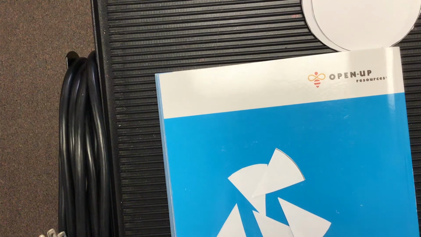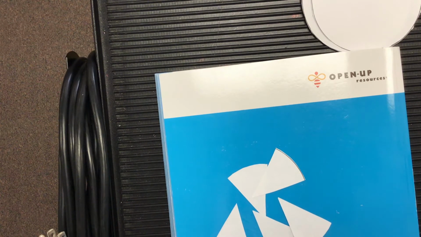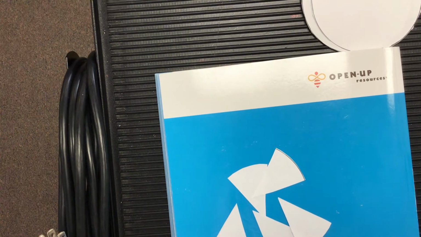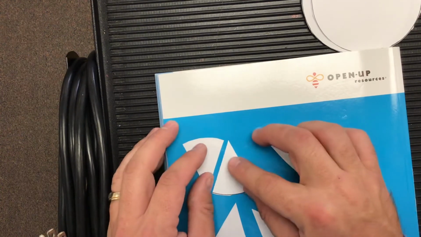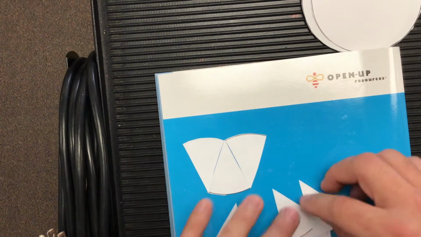More pieces, but how's that shape going to be different? Longer? Did I change the circumference of the circle? I didn't change the circumference of the circle. There's going to be more. It's going to be more like that.